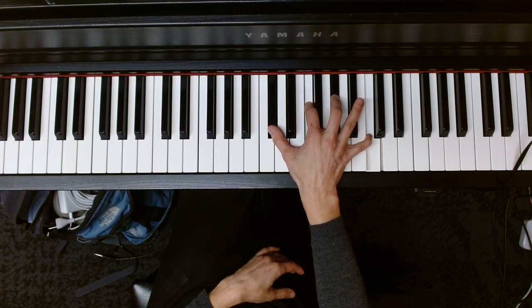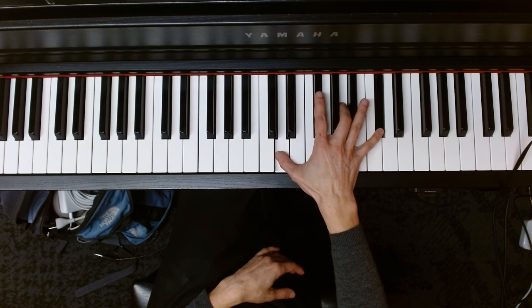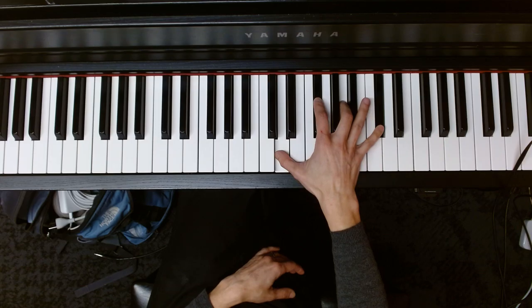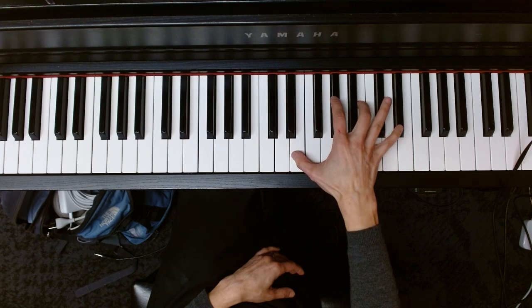D major 7, everything moves up by half a step. E flat major 7, everything moves up by half. E major 7, everything moves up by half. F major 7.